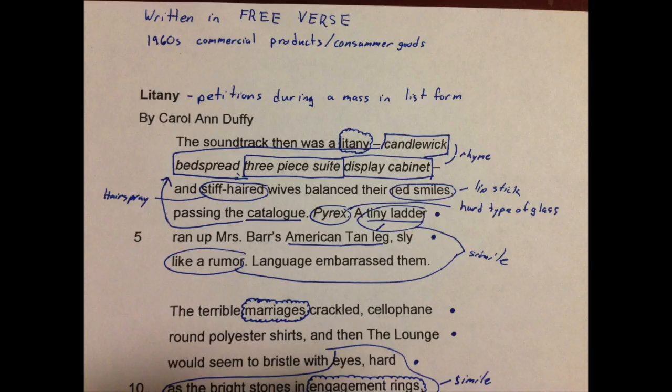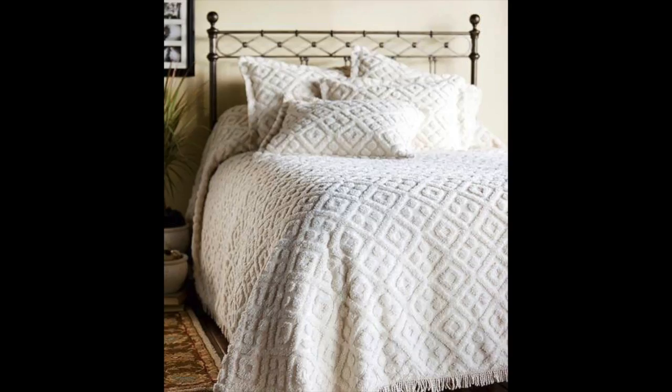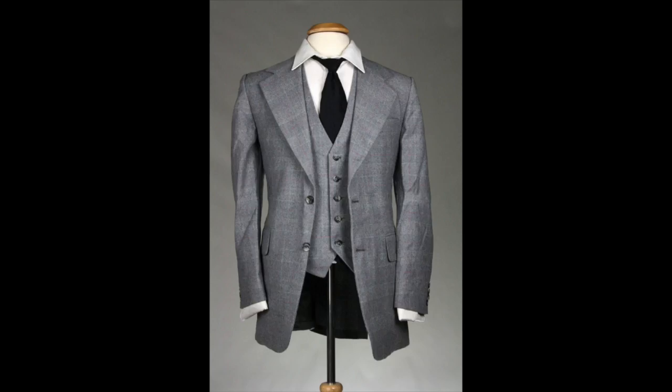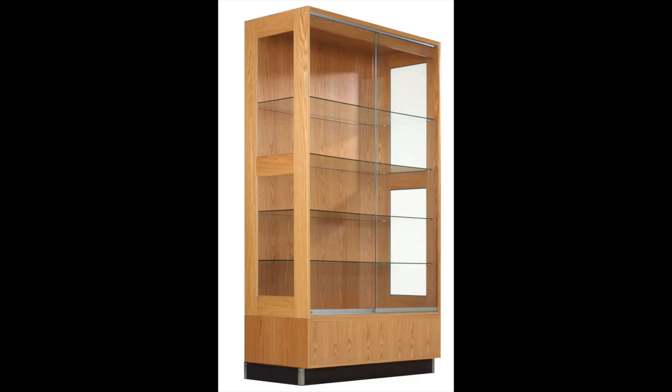So going off of the fact that litany is a list, we look at the end of line 1 and all of line 2, and it reads candlewick, bedspread, three-piece suit, display cabinet. Now I'm going to show you images of these things. The candlewick bedspread is a bedspread that's very old-fashioned. The three-piece suit is a suit with the long sleeve shirt, but it also has a vest, hence three pieces. And the display cabinet is something you would hold china in.